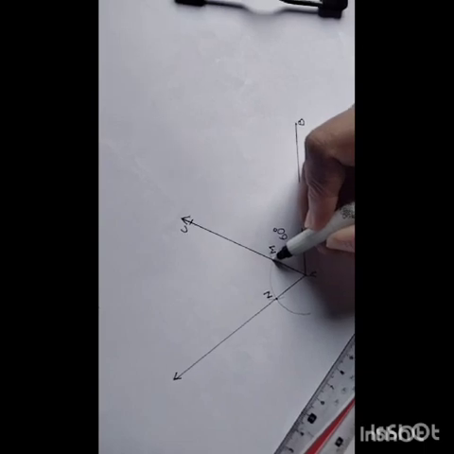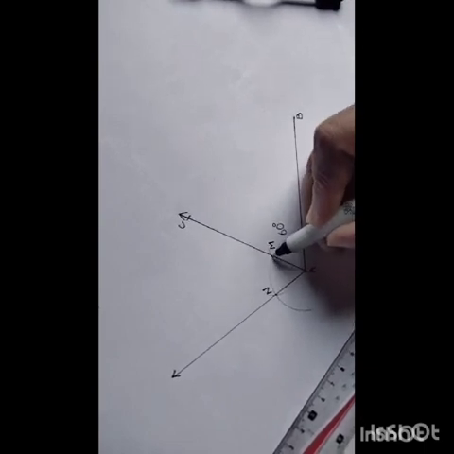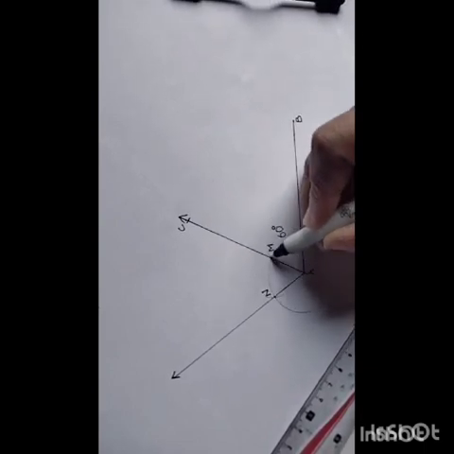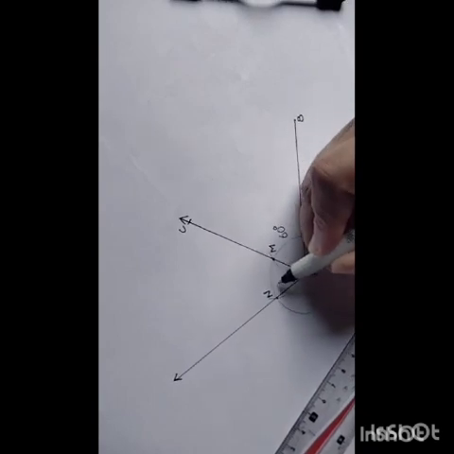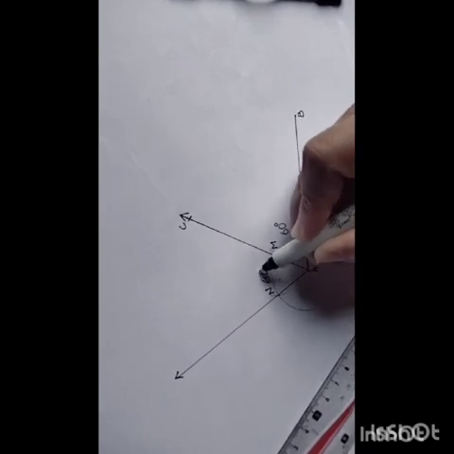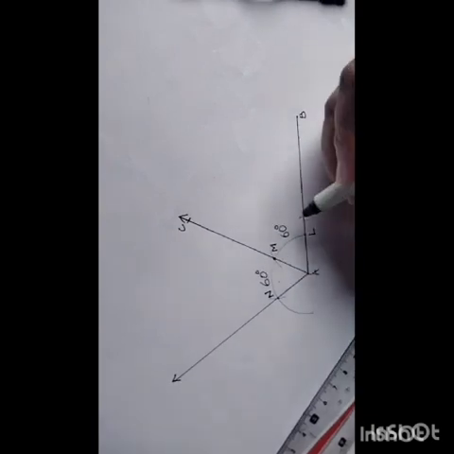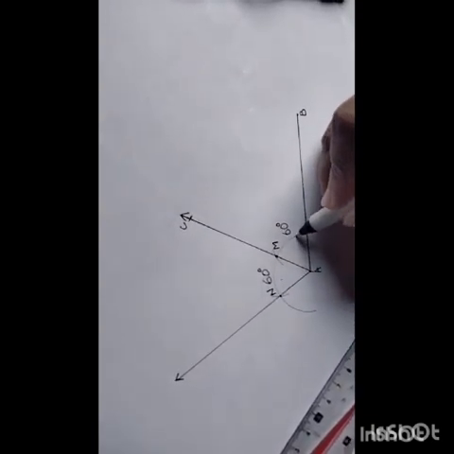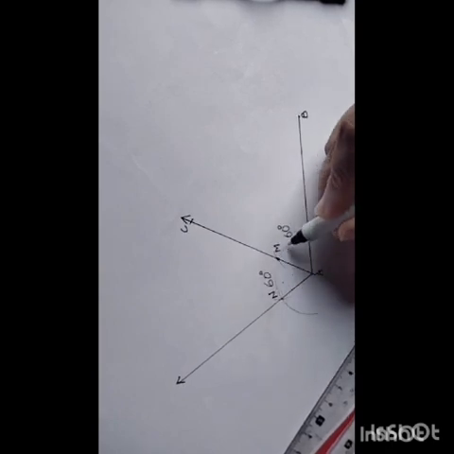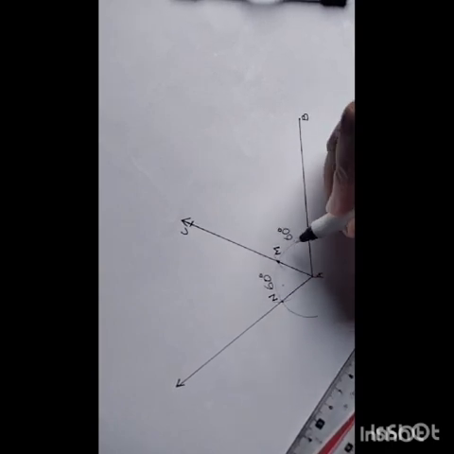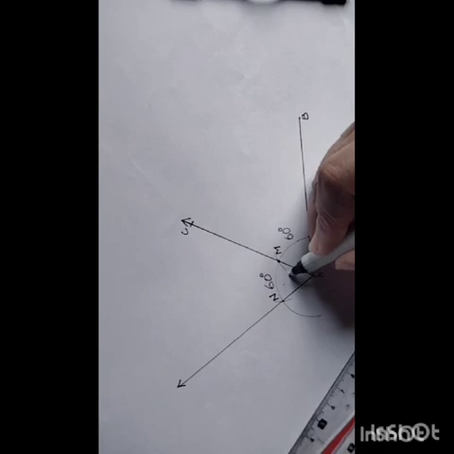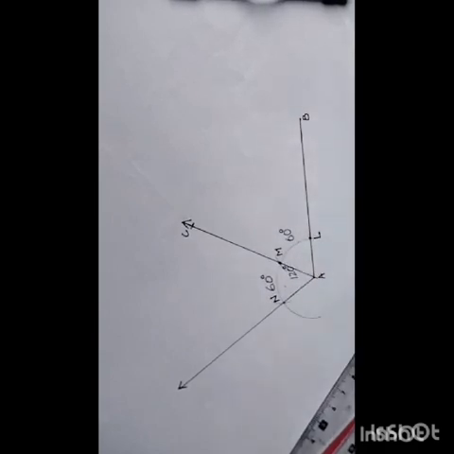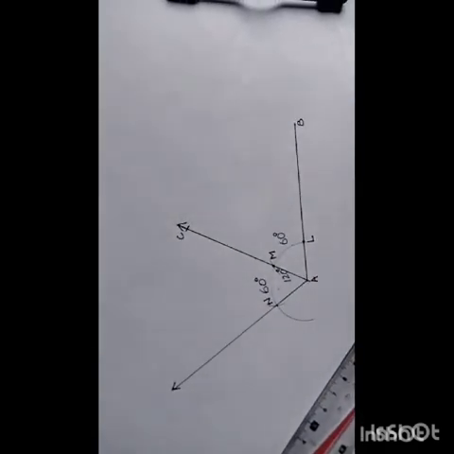The measurement from M to N is another 60 degrees. But from L to N, the total is 120 degrees, because 60 plus 60 is equal to 120 degrees.